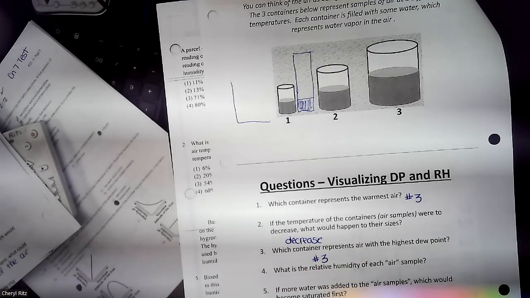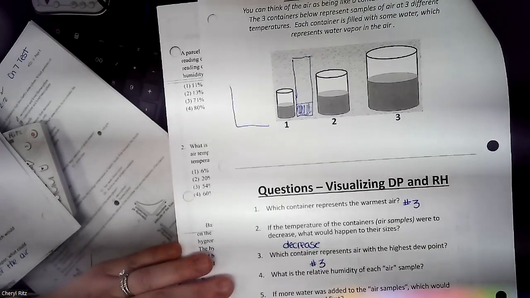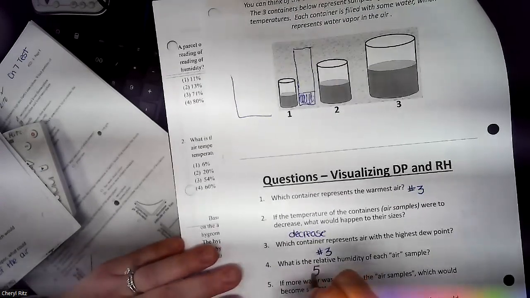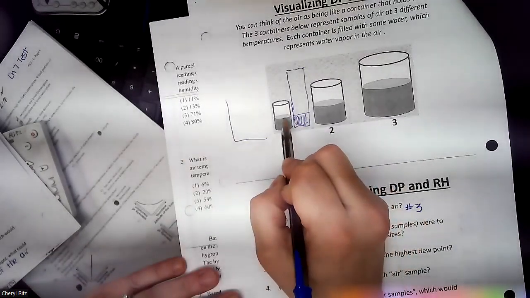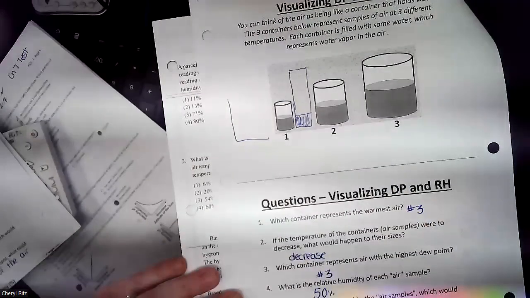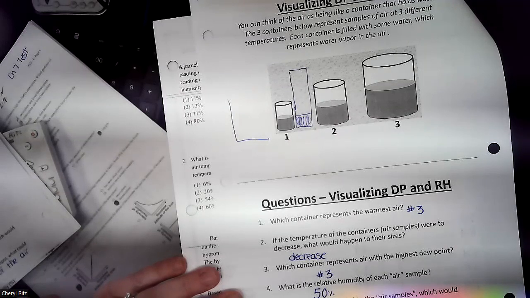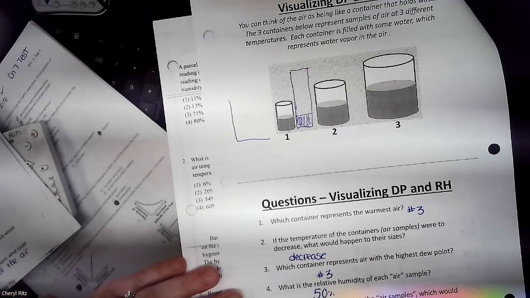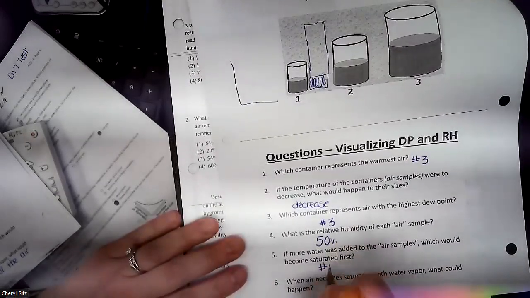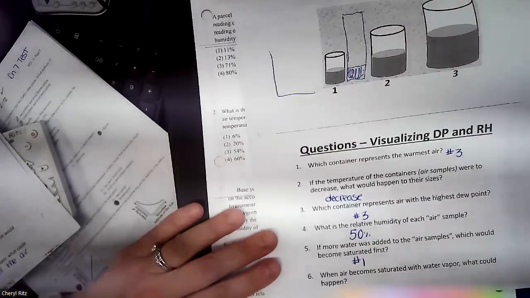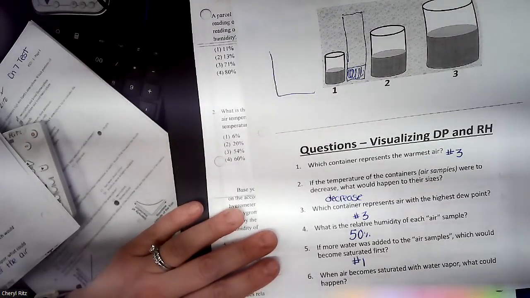What is the relative humidity of each of these? 50. That's because each one is 50% full. If you were going to give them a grade, they've got 50% of the amount that they could be holding. If more water was added to the air sample, which one would become saturated first? Number 1, yep. Because number 1 cannot hold that much water, so it becomes saturated faster.